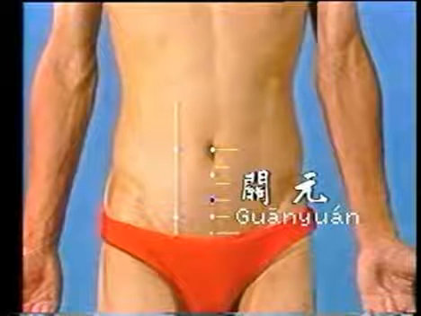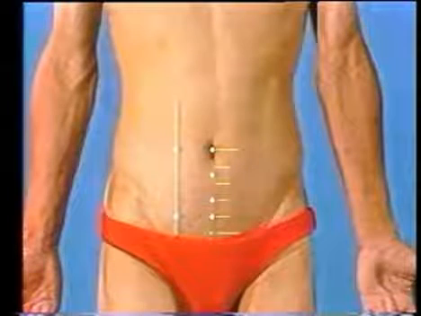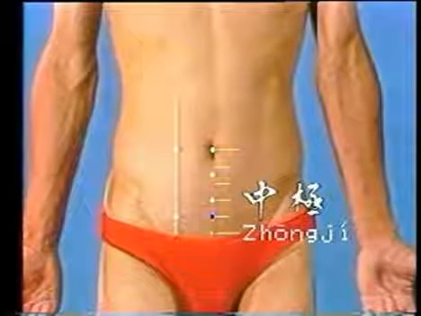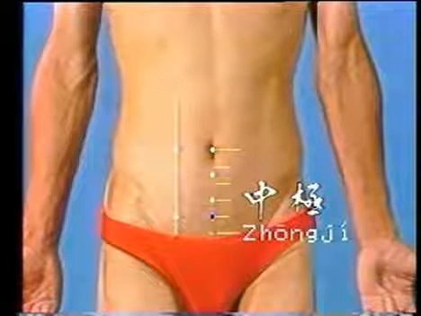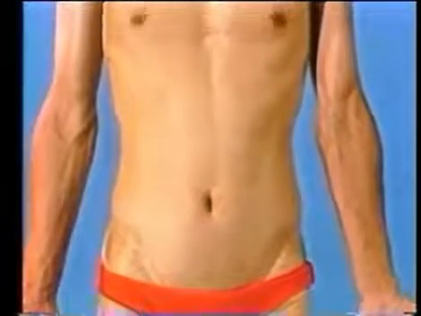Liangmen, stomach 21, on the upper abdomen, 4 cun above the center of the umbilicus and 2 cun lateral to the anterior midline. Tianshu, stomach 25, on the middle abdomen, 2 cun lateral to the center of the umbilicus.